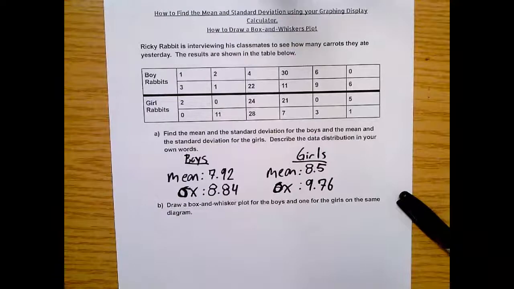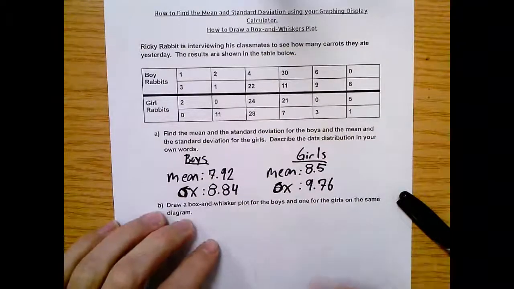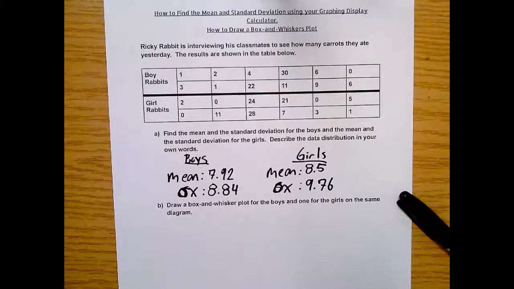Okay, in the next video I will tackle how to draw the box and whisker plot for the boys and the girls on the same diagram. So go ahead and go there next if you want to see how to do that.